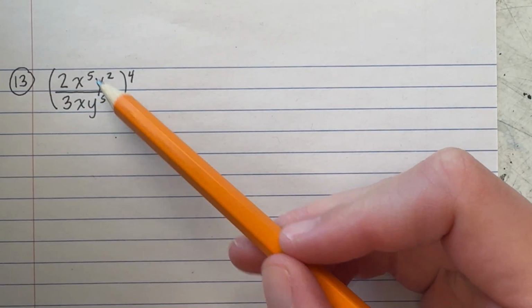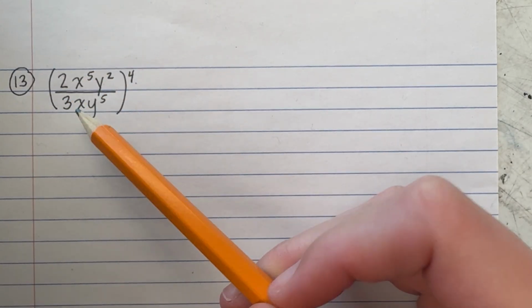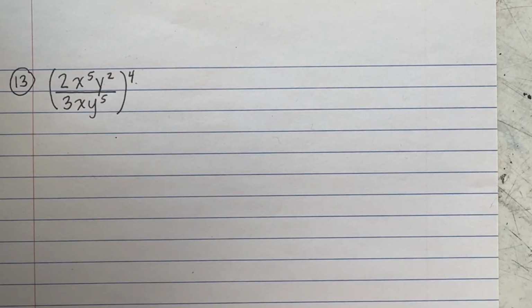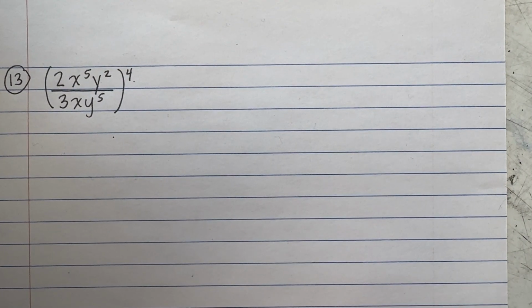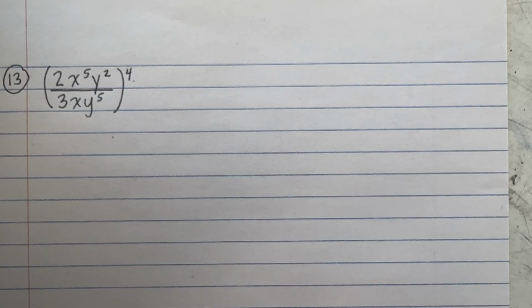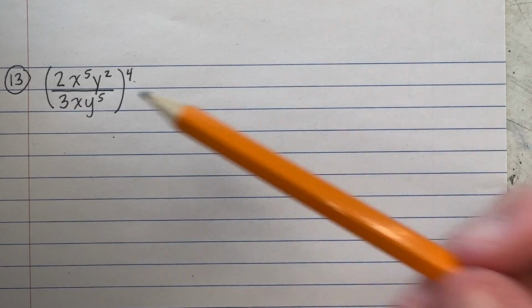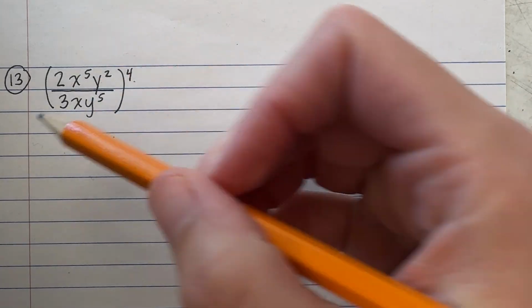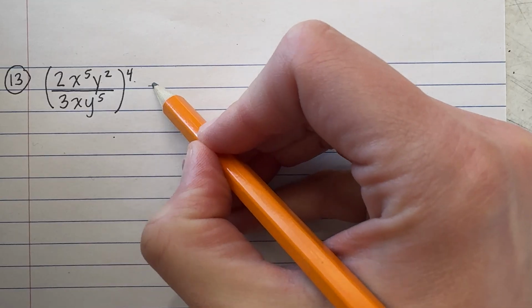In this situation, I have a fraction and it's taken to a power. The first thing that I notice is that this fraction can be simplified, right? What I want to see is that there's x's on both the top and the bottom of this fraction, and there's also y's on both the top and the bottom. So the first thing that I'm going to do is just simplify.